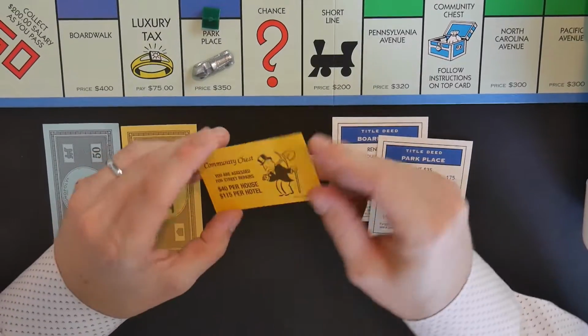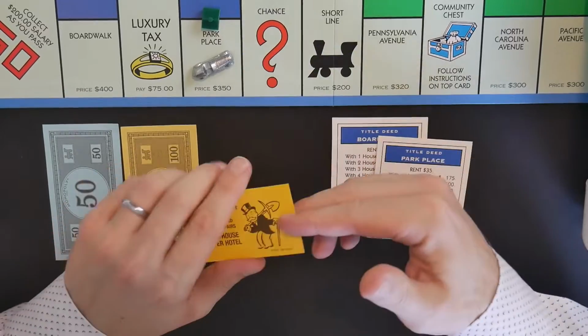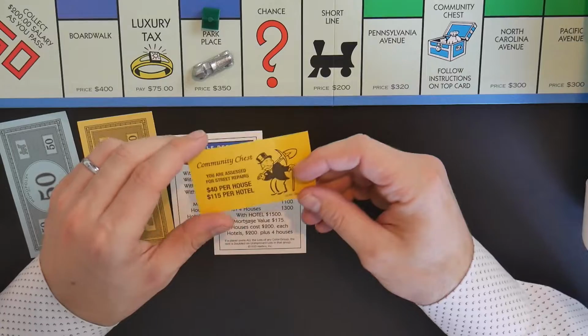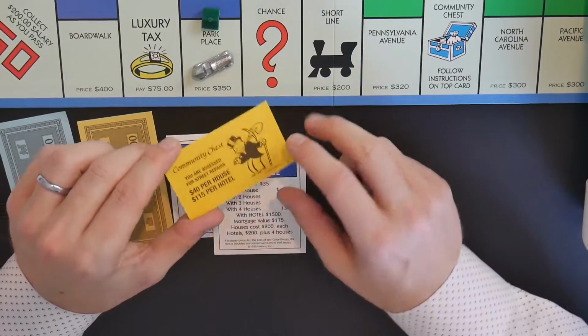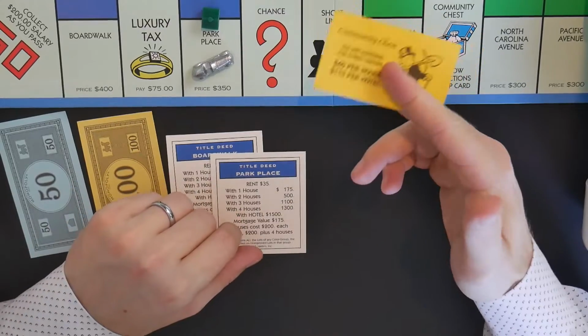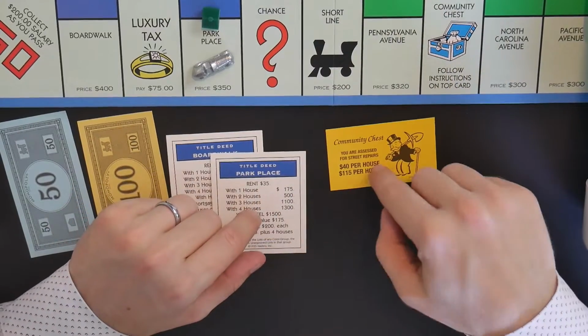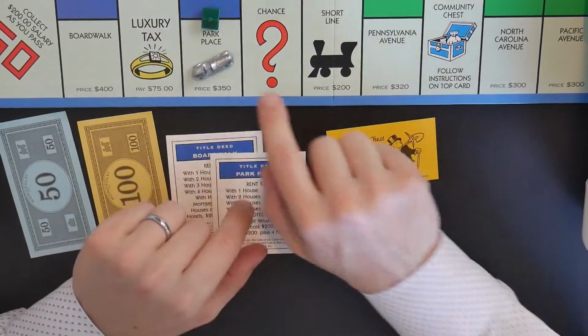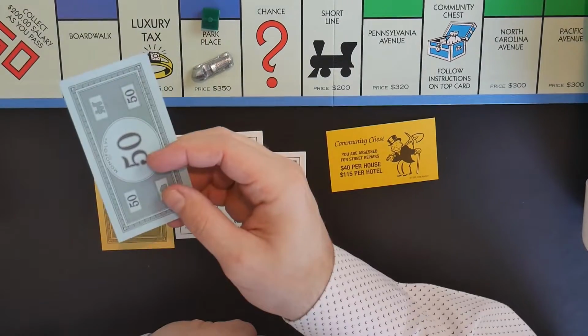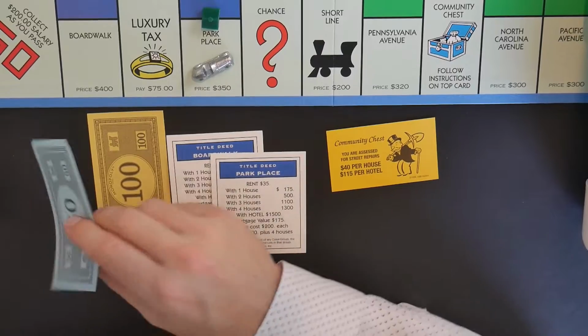And then you'll have something on the side of your board, and you may not group them in the style of a balance sheet, but this is from the community chest, and it says that you owe $40 per house. We haven't paid this yet. We just got it. So we've got to pay that $40 because we have this one house. Once I give this money to the bank, I'm going to get $10 back.